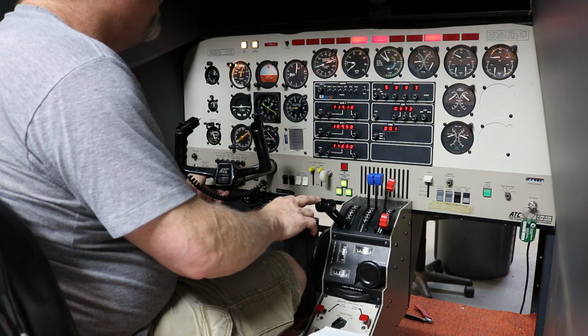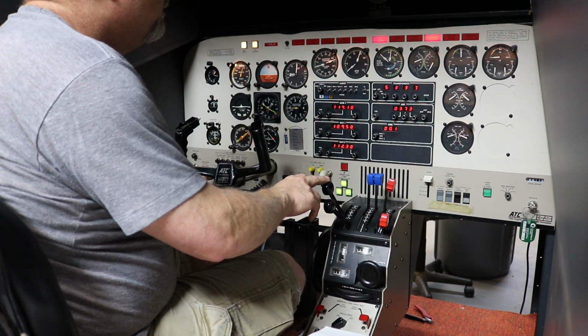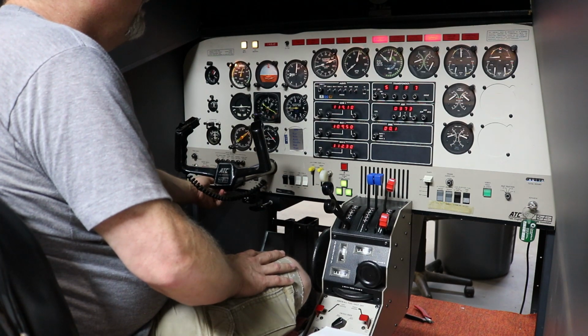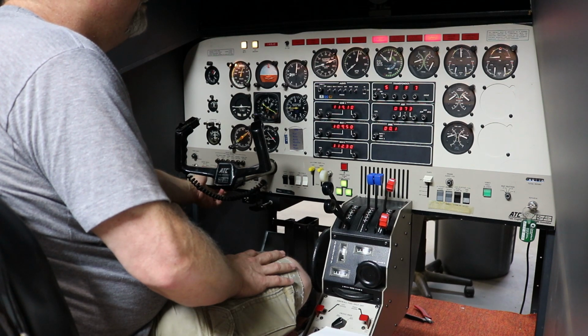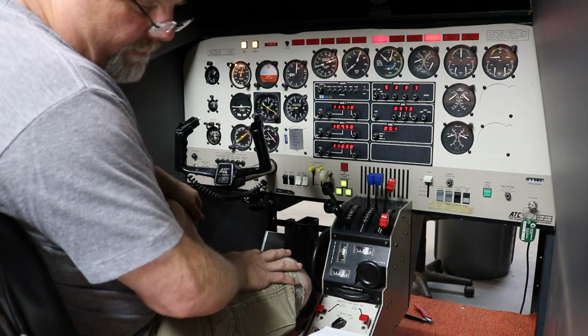Or no, we're going to move up to 2,000 RPM. We're going to turn one of the mags off, and you should see a drop. So both mags are working right.